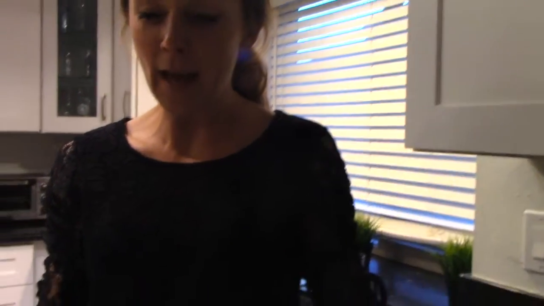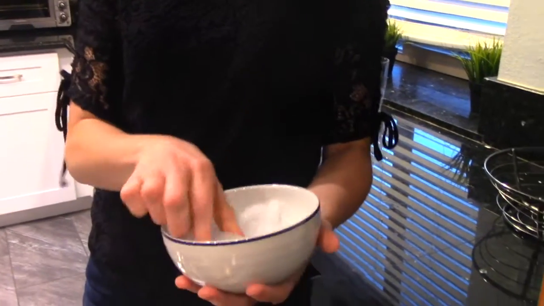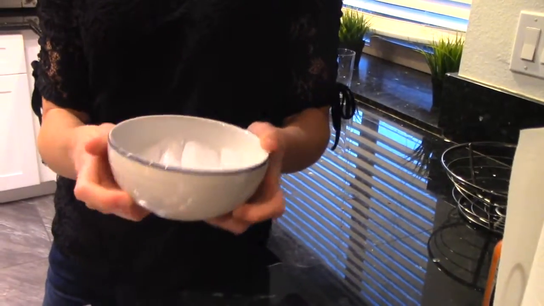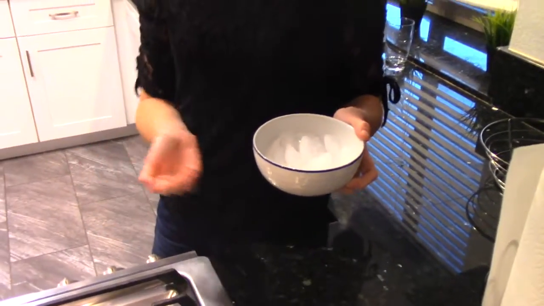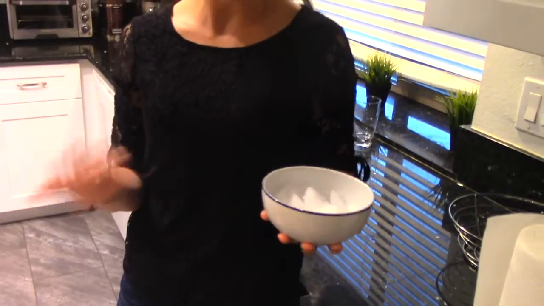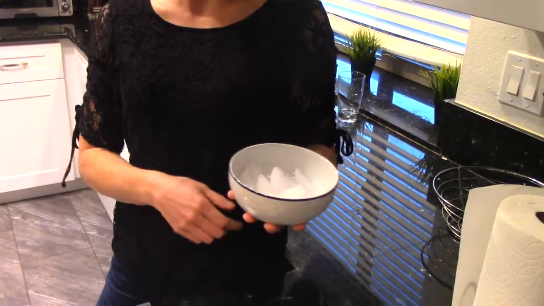Now let's see what happens if we leave this ice, this solid, out in room temperature. Do you think that it will go back to its original form, or do you think it's going to stay ice forever no matter what? Let's find out.